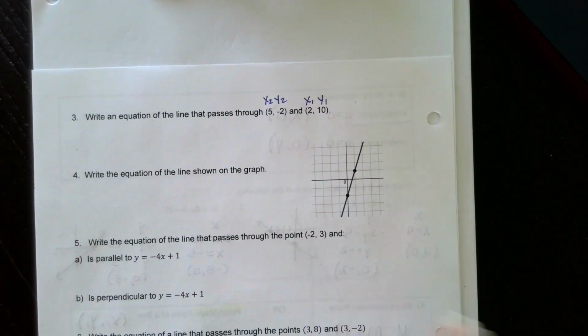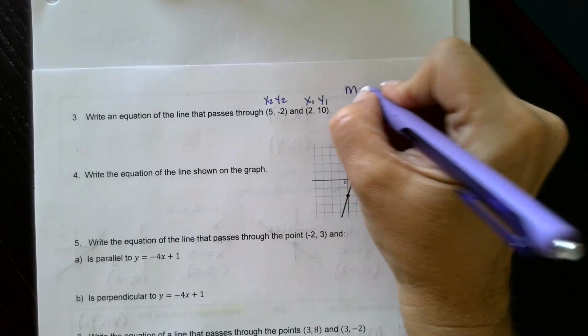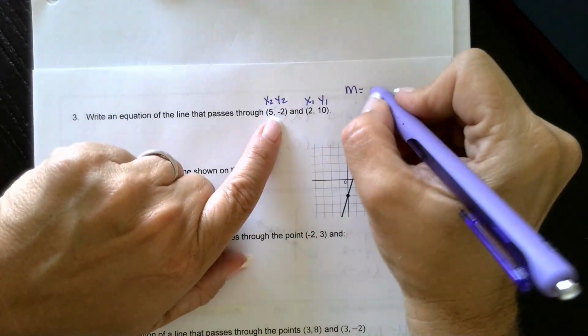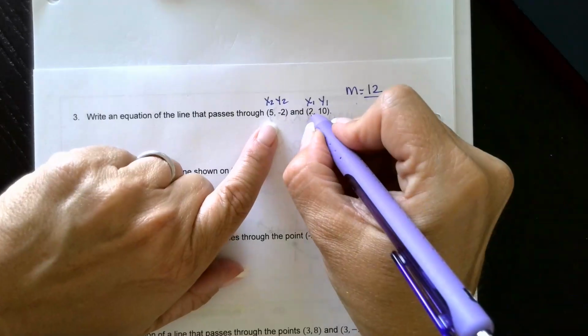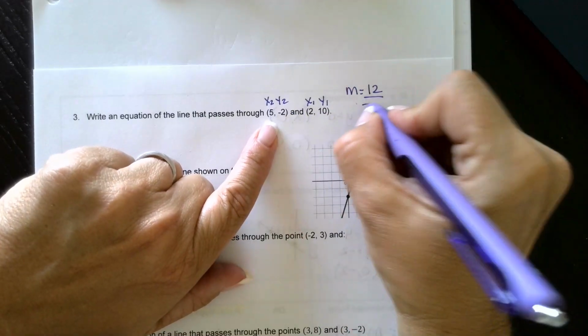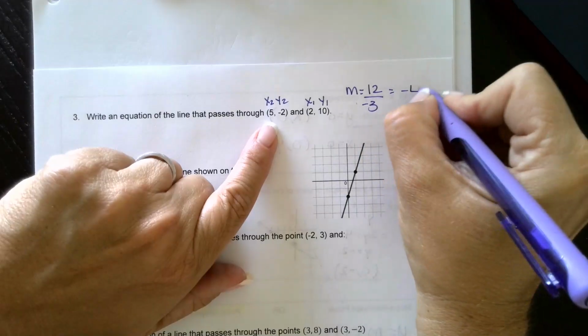All right, so first thing I have to do is calculate the slope. I don't have a slope. For me to use point slope formula, I need a slope. So my slope is going to be 10 plus 2, which is 12, over 2 minus 5, which is negative 3. So my slope here is negative 4.